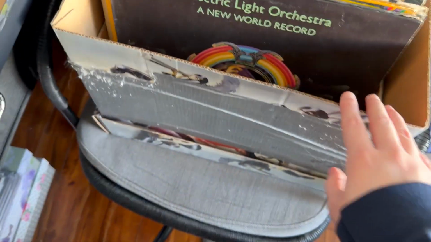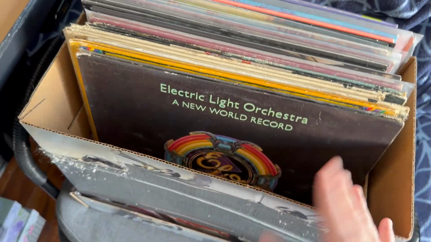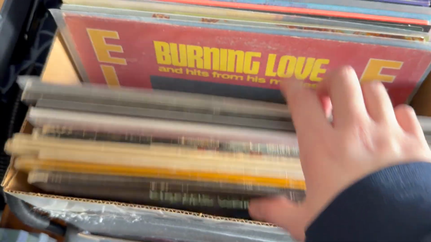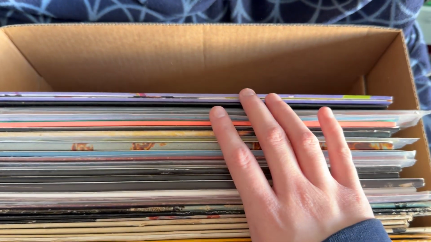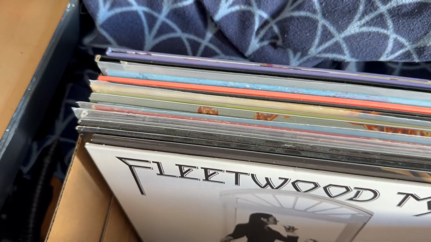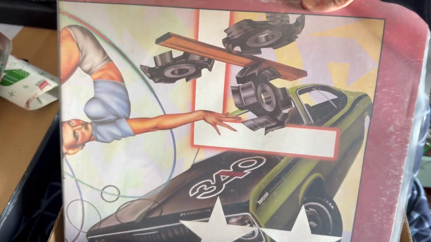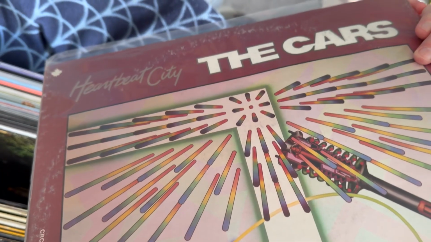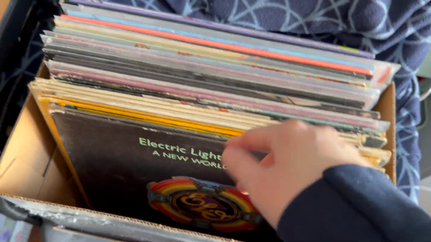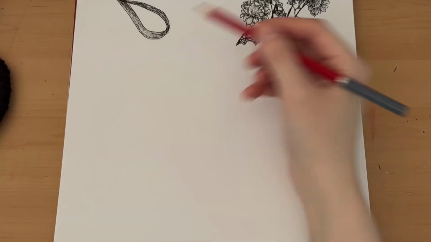This box was actually supposed to be used for comic books, because I have comic books. They're sitting right there, but I use it for records because I got nowhere to put the records. I would say my favorite record in here that I've recently listened to more often is this one, the Cars, Heartbeat City. All right, enough of all that. Let's start drawing now.